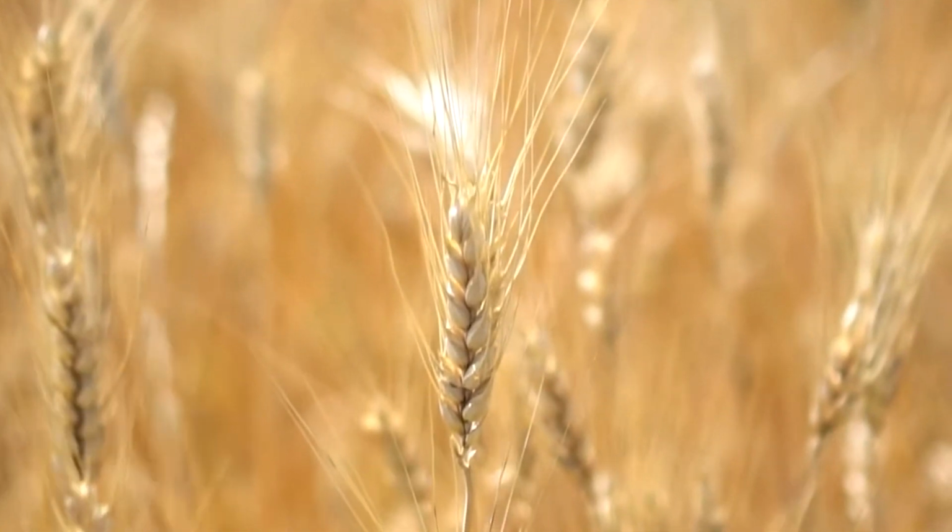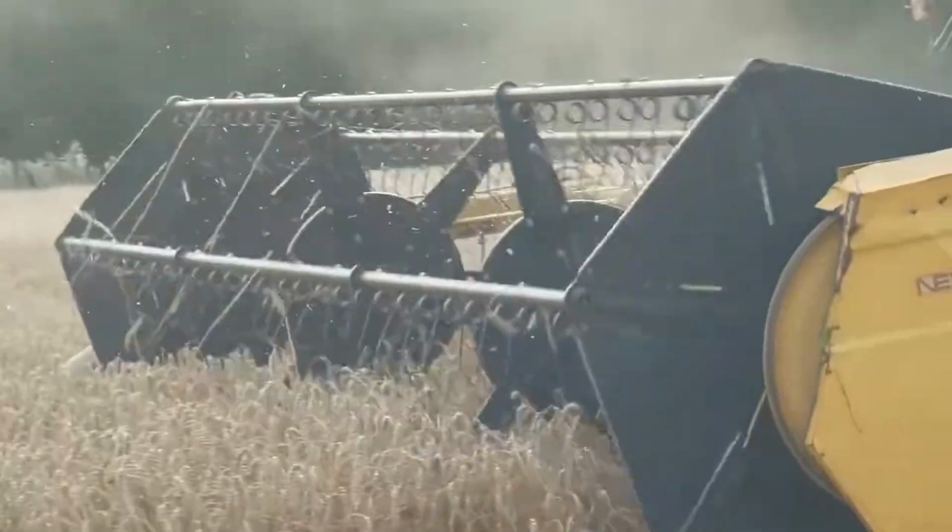Number 5, agriculture. Reduction of carbon emissions in agriculture requires investment in sustainable farming practices such as regenerative agriculture that enhances soil carbon storage and protects biodiversity.